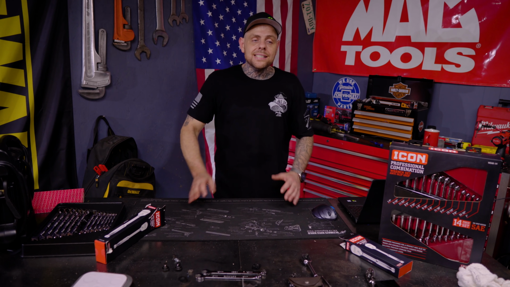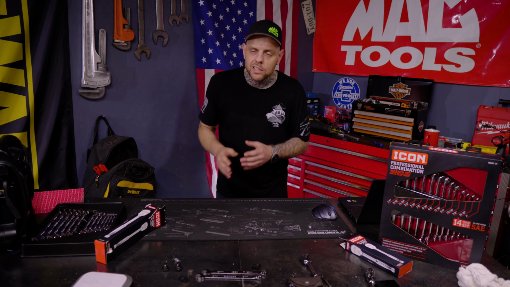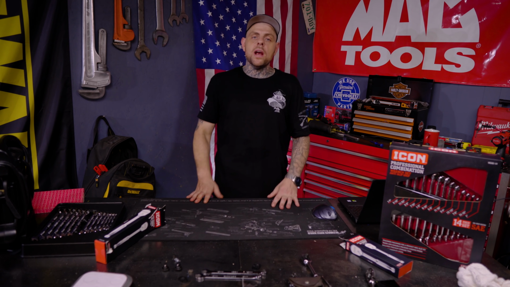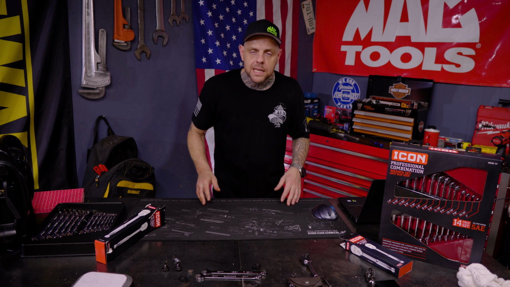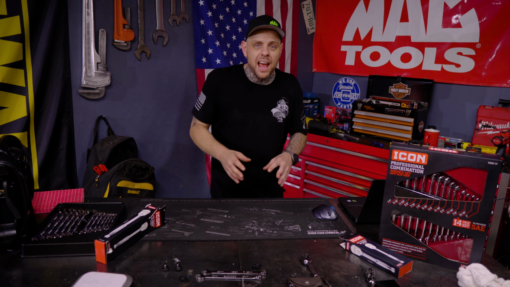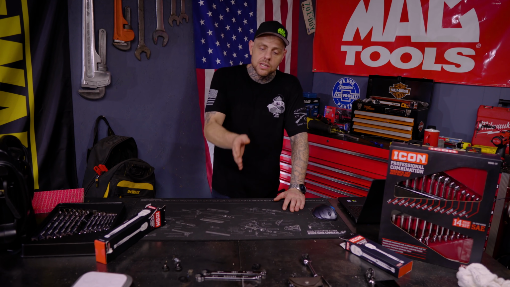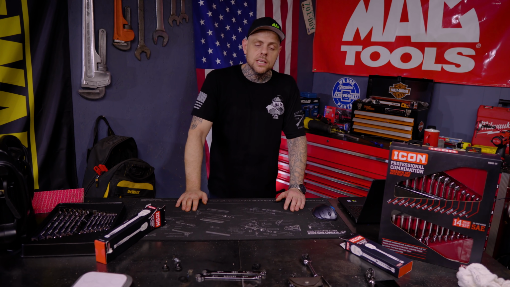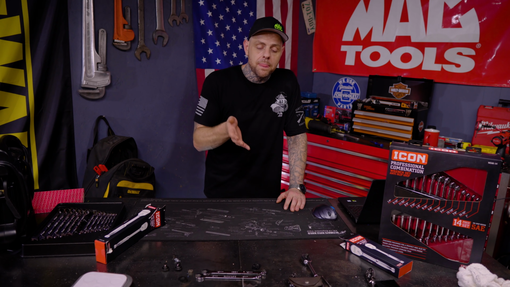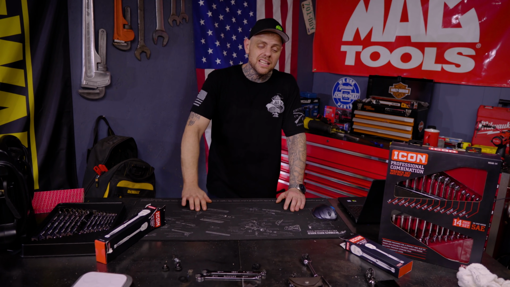I do have some Tekton tools, and I've used some Tekton tools for a while. I have a Tekton set of stubby wrenches that I've used for a couple years. Pretty good set of stubbies. And like I said, every tool has its place, and you can get by using budget tools in a lot of situations. I've got by with it many a time, and will get by with it many more times. But if I have the opportunity to buy a quality ratchet such as I believe this Icon ratchet is, I honestly believe that that's a good ratchet. I honestly believe that these Icon tools are good tools up to this point from what I've seen.